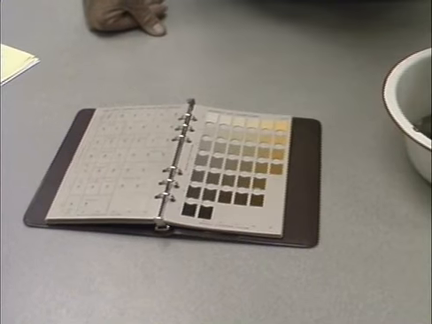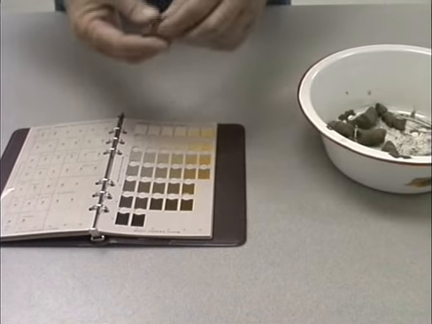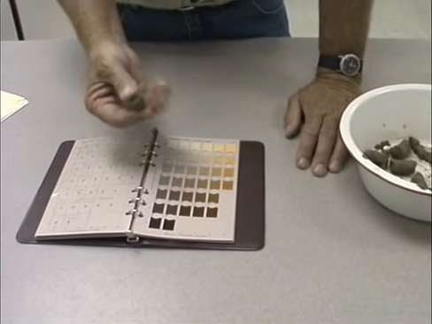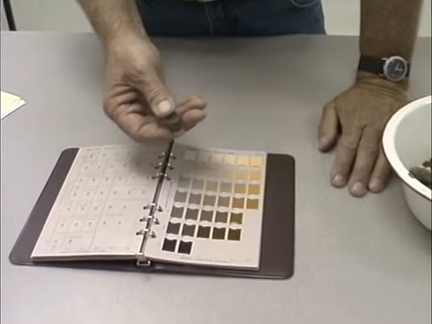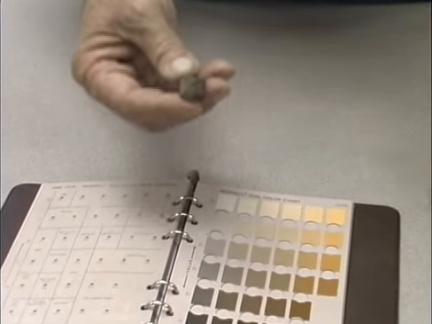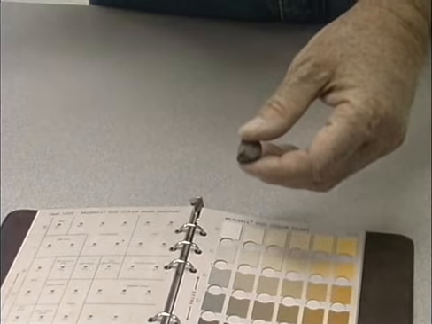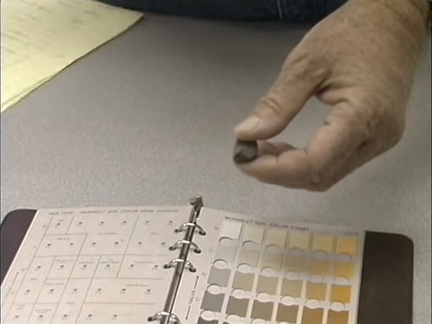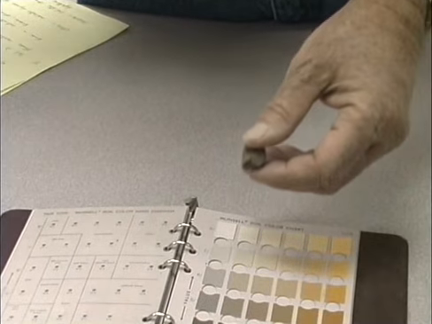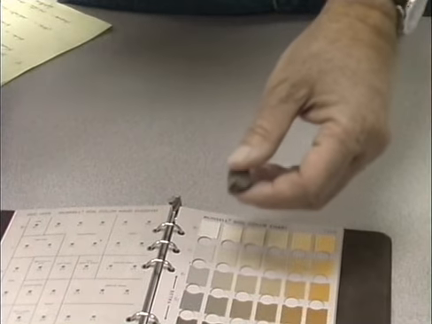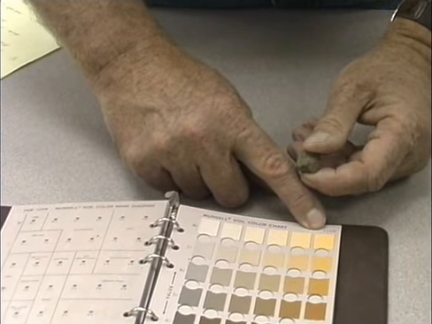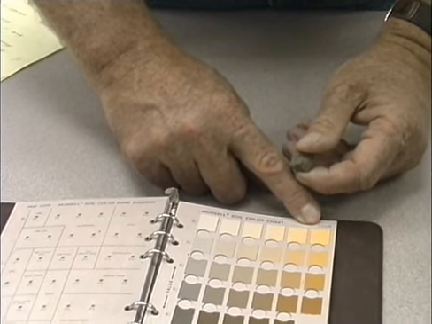The first sample, it doesn't really make any difference what size of ped you use. You want to use one that is appropriate for the chart. This particular soil is fairly dark in color. So the first thing I'm going to try to do is to match up the page that it's on. This particular page is the hue. All soils on this page are hue 10YR.